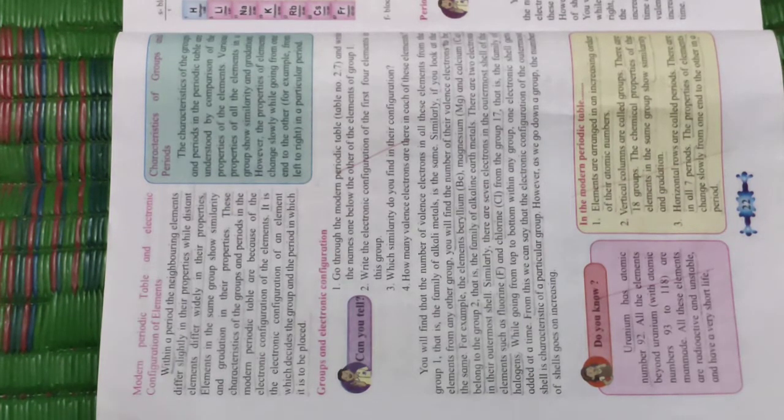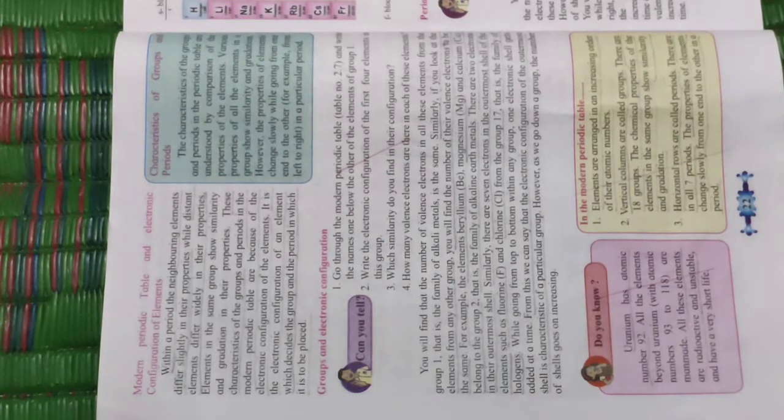While going from top to bottom within any group, what happens? The electronic shells get added one at a time. From this we can say that the electronic configuration of the outermost shell is the characteristic of a particular group.